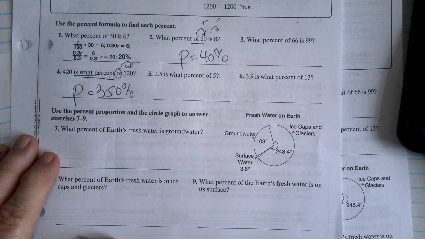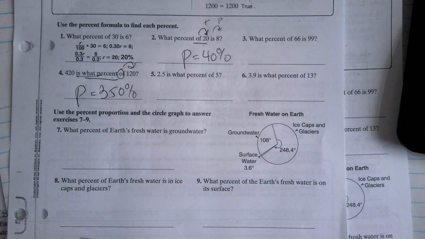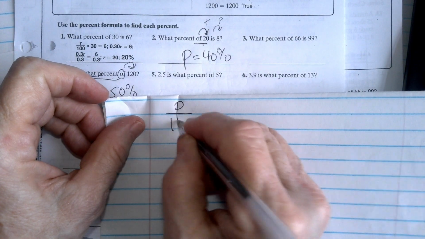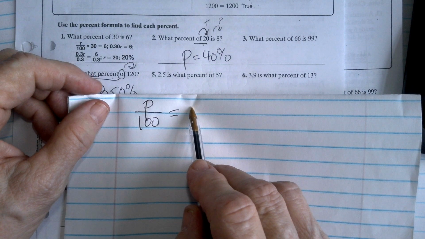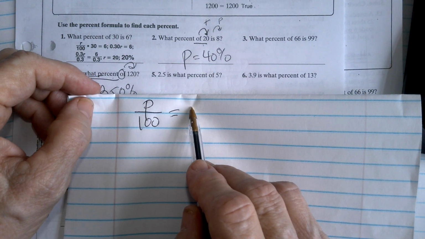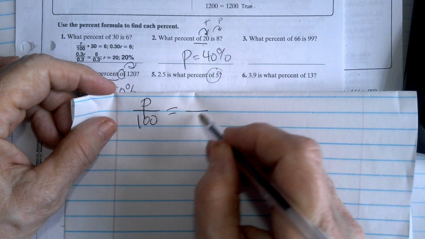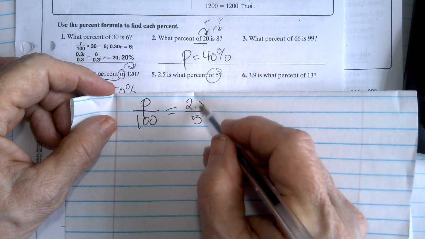So do we have the percent on number 5? No. So I automatically write P over 100. On the other side is part of a total. Do you see a number that follows the word "of"? The 5. So that must be our total. So that's going to go on the bottom. And 2.5 is the part.